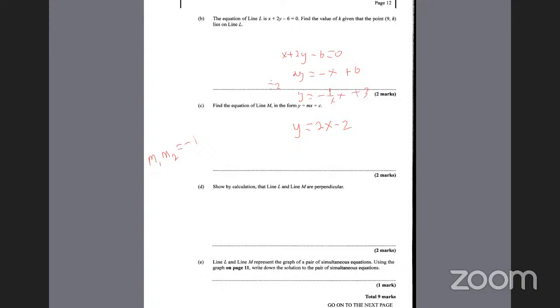So therefore, the gradient of L is negative a half, and the gradient of M is 2. Negative a half by 2 is negative 1. So therefore, they are perpendicular. Okay? The lines L and M represent the graph of a pair of simultaneous equations.